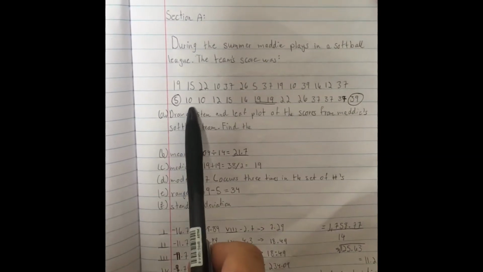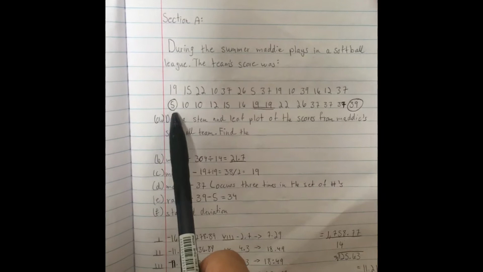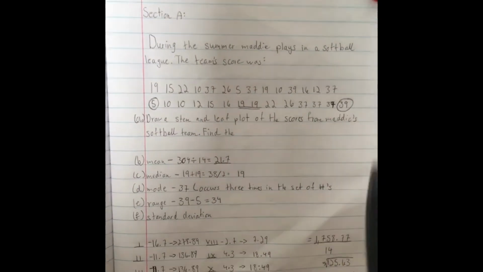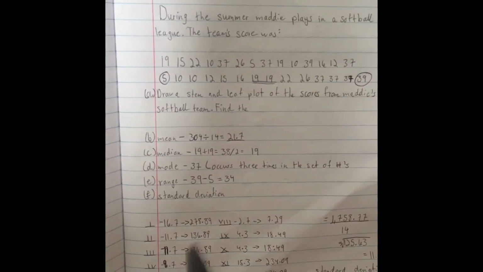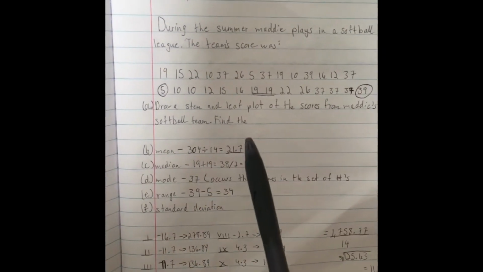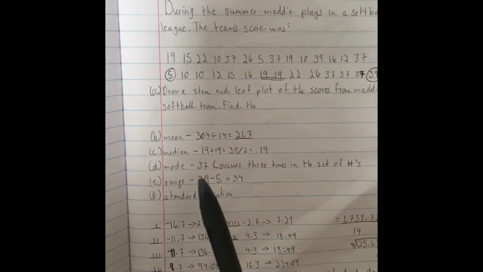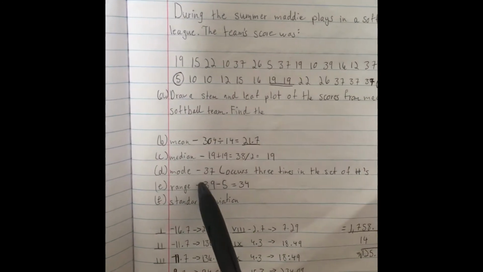As you can see underneath here, sir, I arranged all the numbers from the smallest, which is 5, to the biggest, which is 39. Let's start with A. A says, draw a stem and leaf plot of the scores from Maddie's softball team. Then I should find the mean, the median, the mode, the range, and the standard deviation.